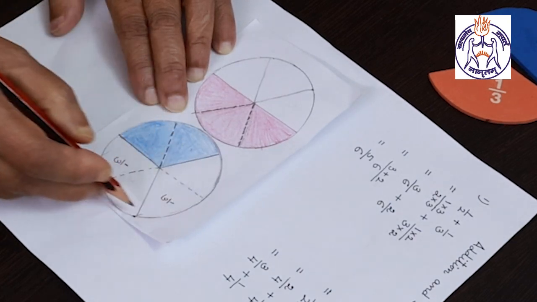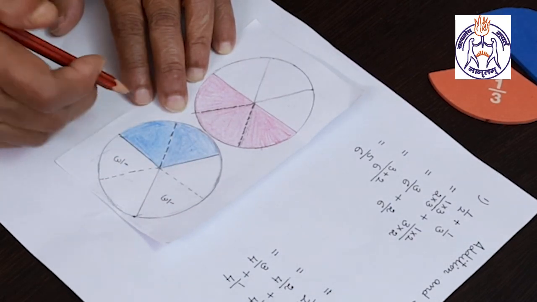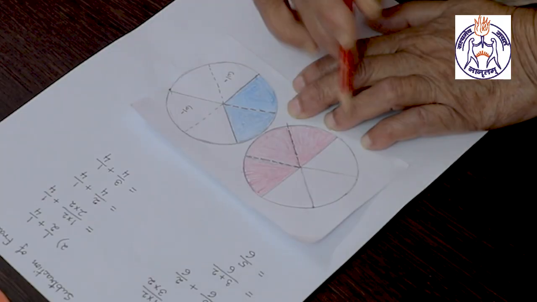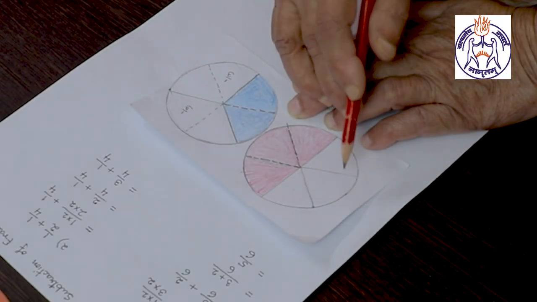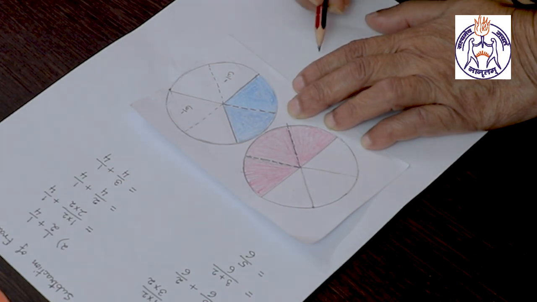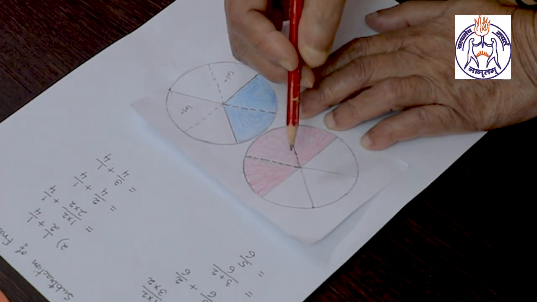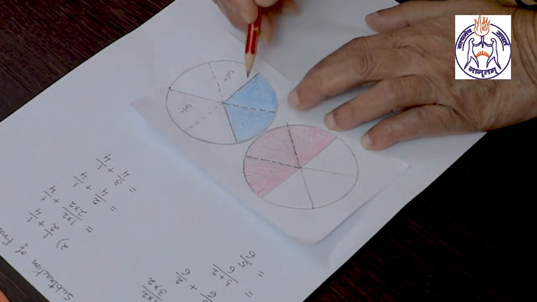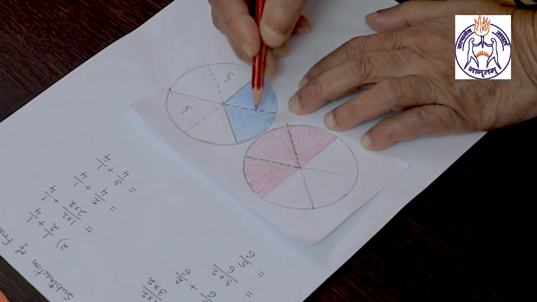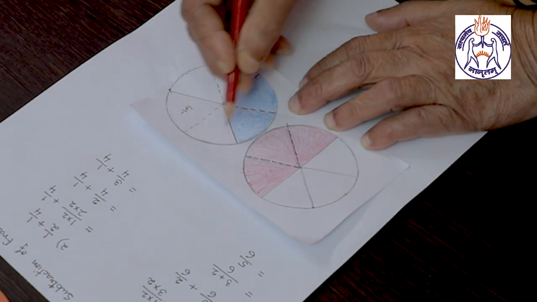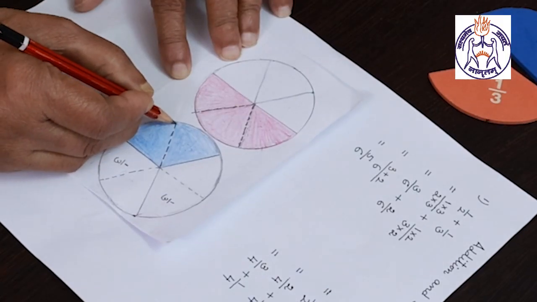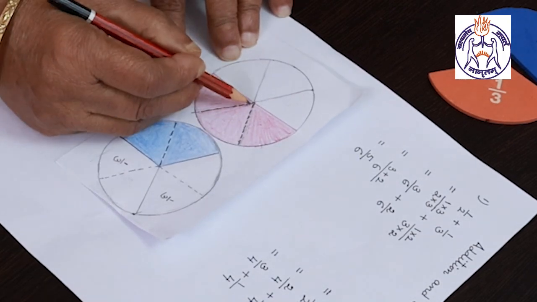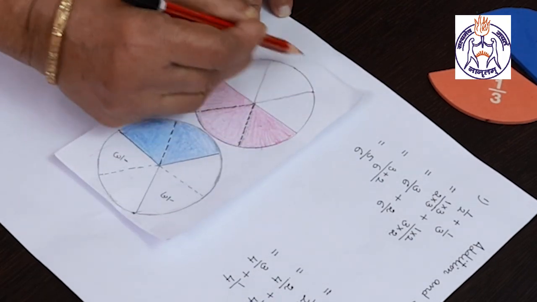So how many sections are there in 1/3? Again it is 1, 2, 3, 4, 5, 6. So both the circles are of same size and each has been divided into 6 units. So each unit in this circle is 1/6 and they are of equal size. Same with this circle, each unit is 1/6 and they are of equal size. Now we can see that each 1/6 from this circle is same as 1/6 of this circle also.